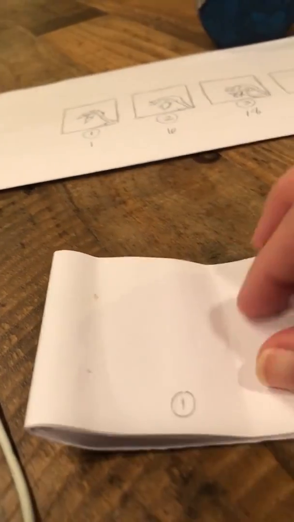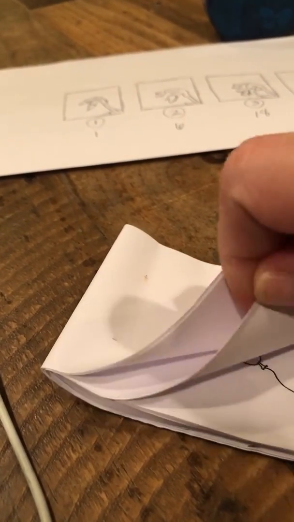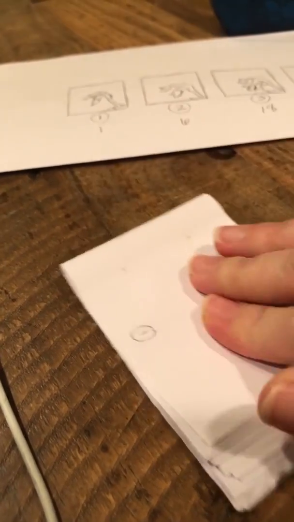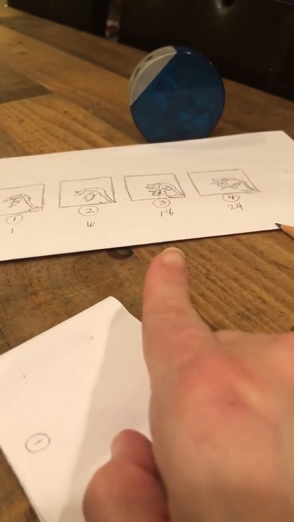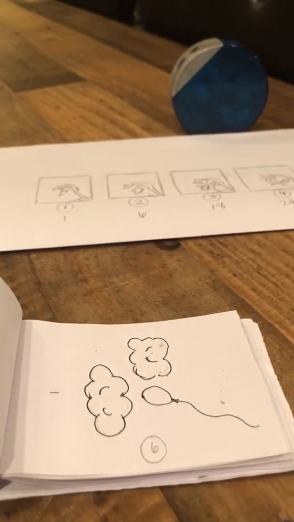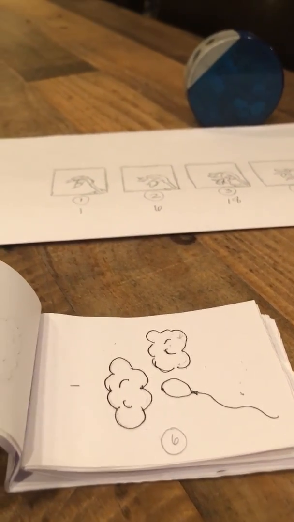So what I would first do is organize your book and just lay out where cell 1 is and then where cell 6 would be, where cell 18 would be, and where cell 24 would be, so you can plan out accordingly what's going to happen between each of those cells. The next thing I would do is start drawing.